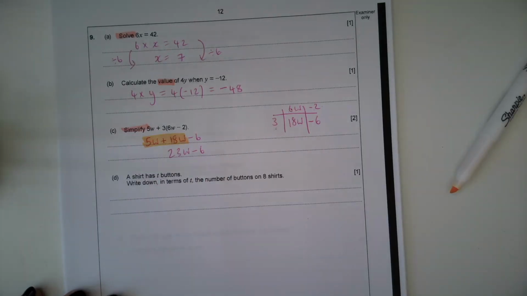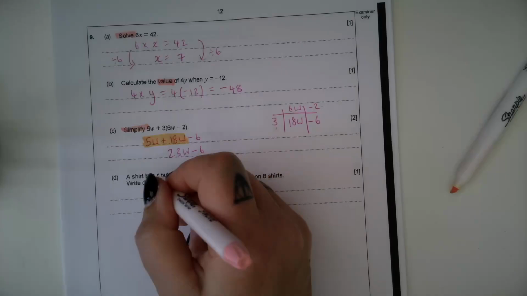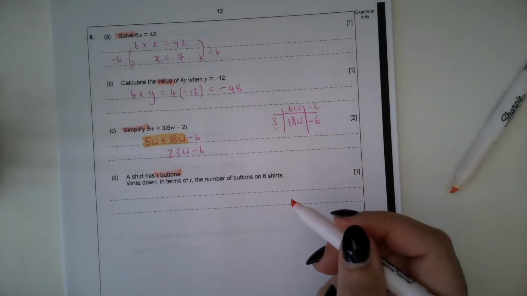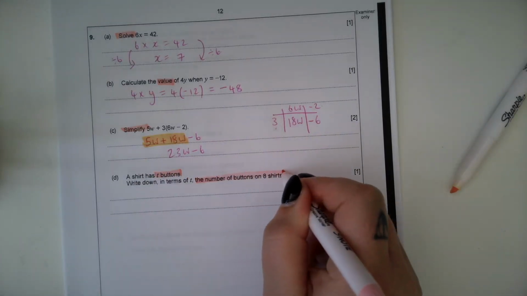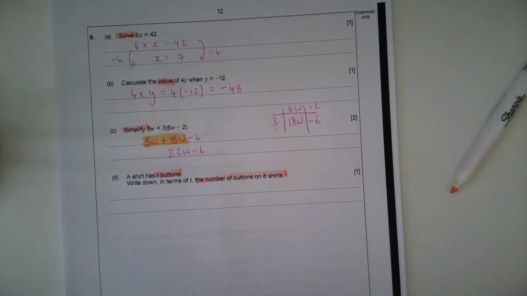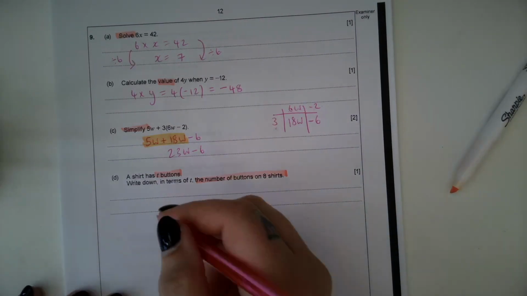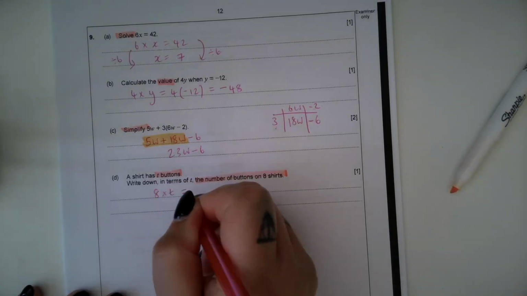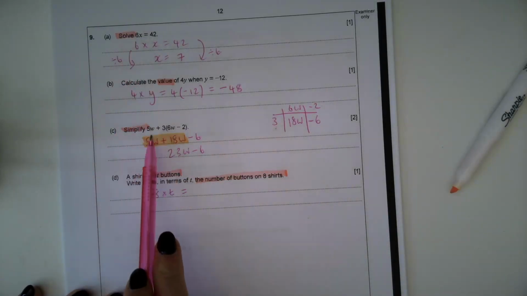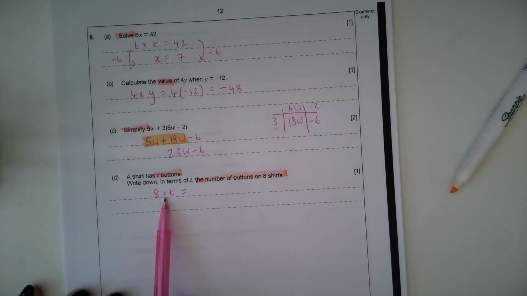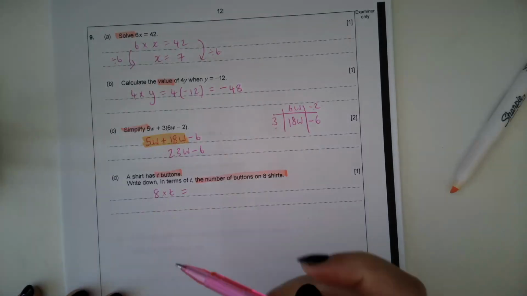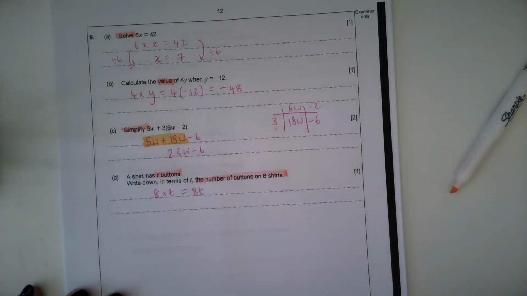D. A shirt has t buttons. Write down in terms of t the number of buttons on 8 shirts. So if there are t buttons on one shirt, the number of buttons on 8 shirts would be 8 times t. However, we'll know from looking at the previous questions, we don't need to write the multiplication symbol here. We can just write 8t as an expression for the number of buttons on 8 shirts.